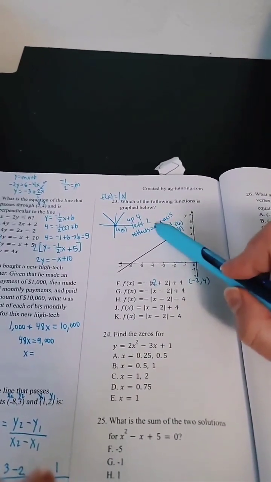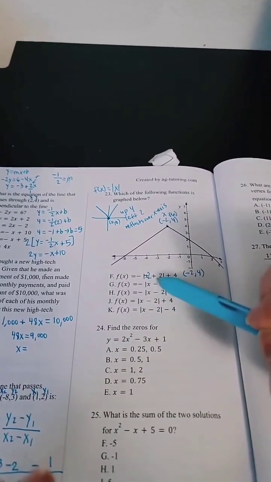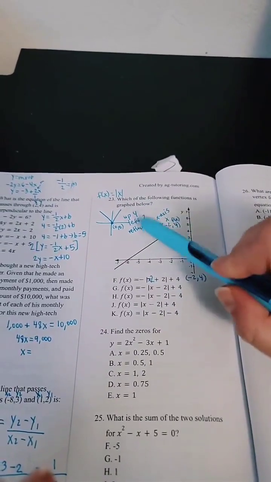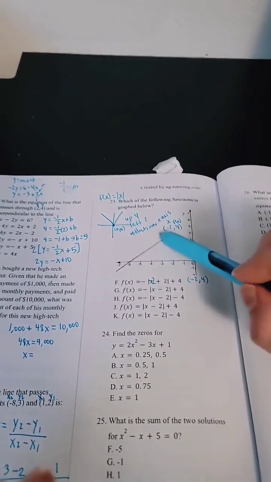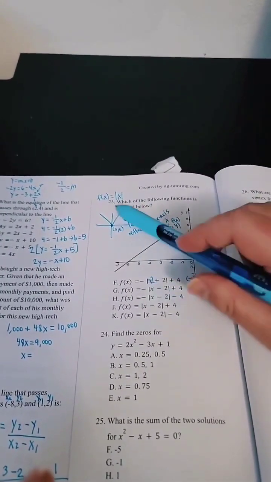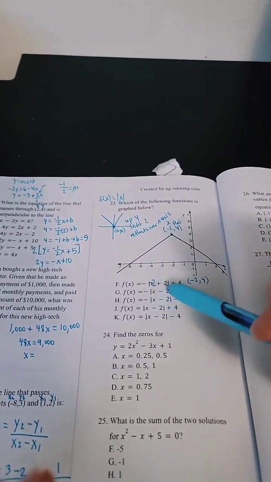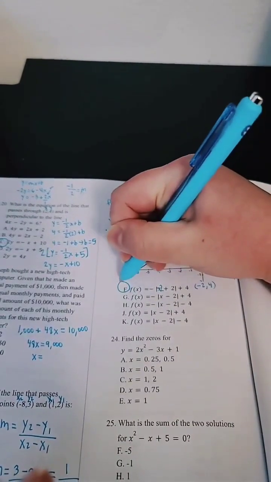If you're going left by 2, that's the one where you have to add 2 next to the x. So the only one that has that is this one. So you know it's that one, and then you can just check the rest. It's going up by 4, so you would have to add 4 to this initial function. And then reflecting over the x-axis means you have to take the negative of the entire absolute value thing. That checks out. So it would be F.